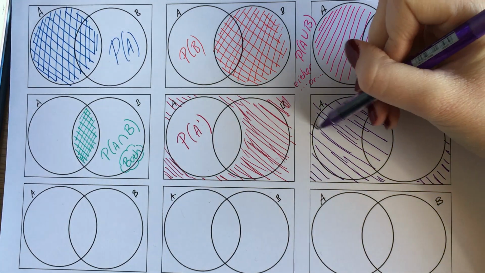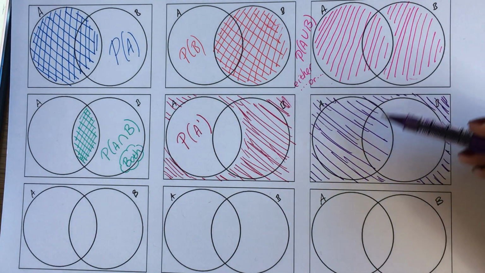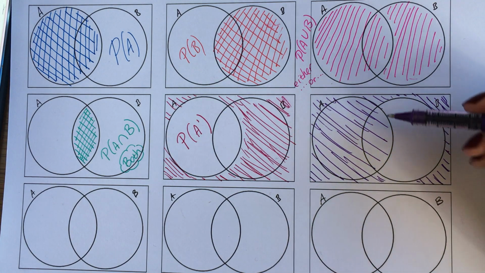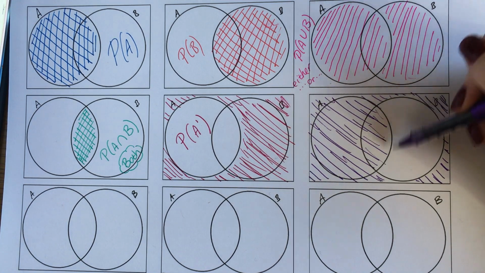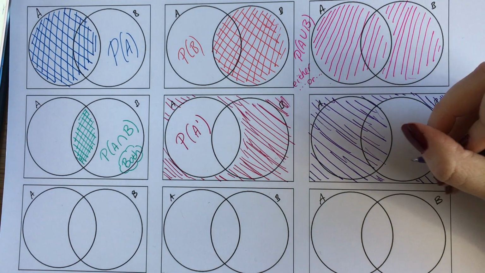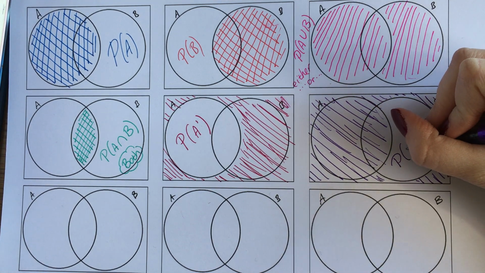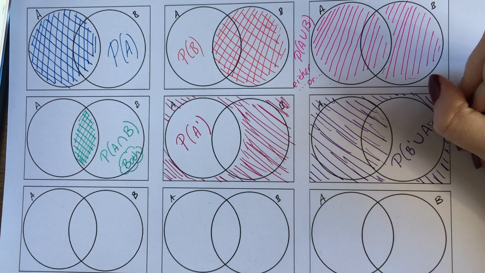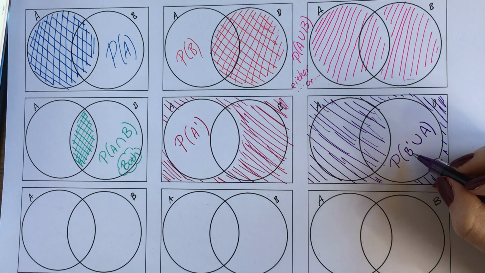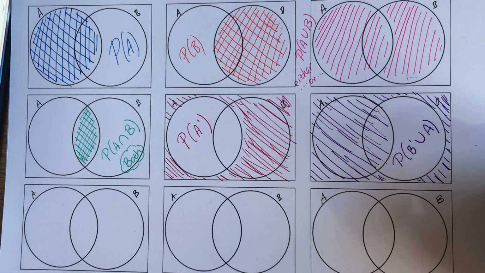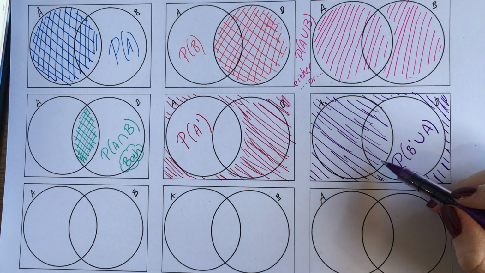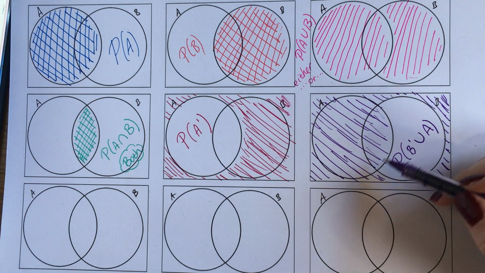So we can't describe this as the probability of not B, because B can occur, but it only occurs when A happens. So this would be the probability of B complement or A. I could have written this as the probability of A or B complement. Doesn't matter. So B doesn't happen, or A does. So that's why this overlap counts, because A does happen here.